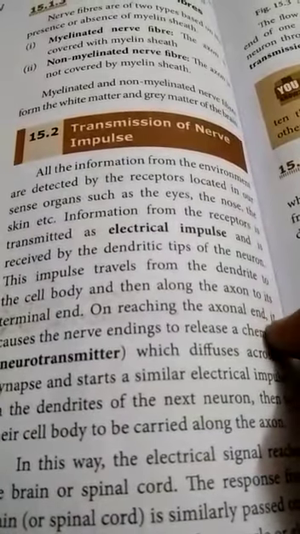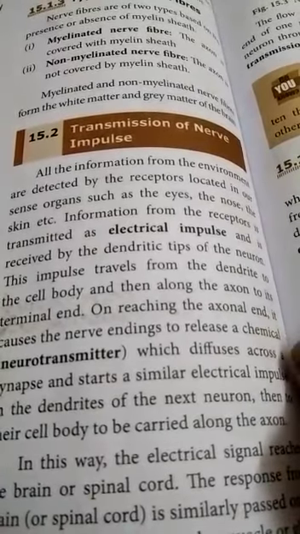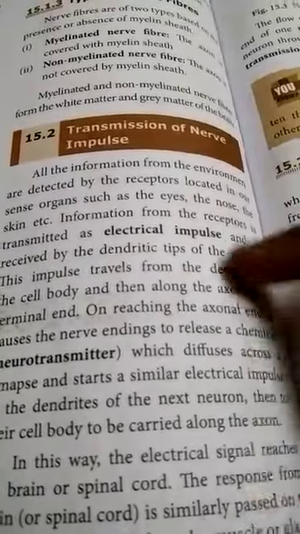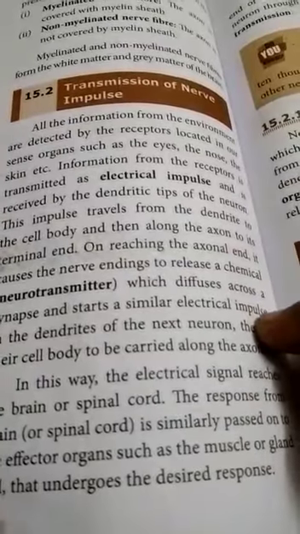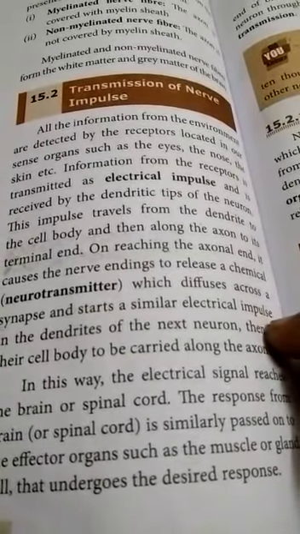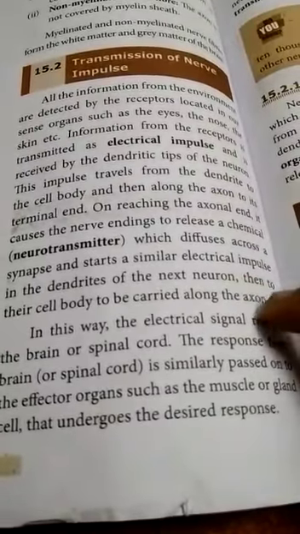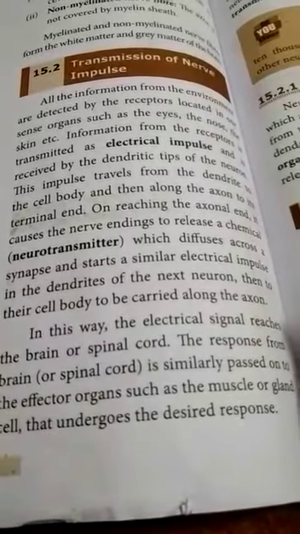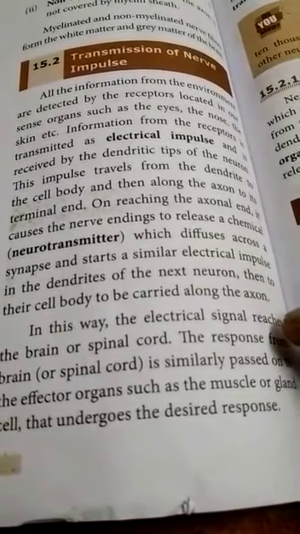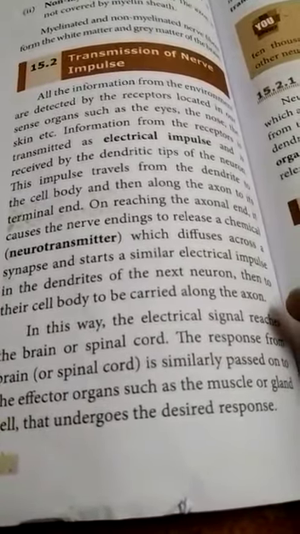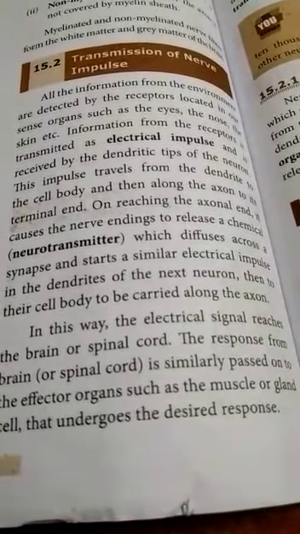On reaching the axonal end, it causes the nerve ending to release the chemical neurotransmitter, which diffuses across the synapse and generates a similar electrical impulse in the dendrite of the next neuron, which is then carried along the axon. That's what we saw in the picture. In this way, the electrical signal reaches the brain or spinal cord. From the brain it moves to the spinal cord.